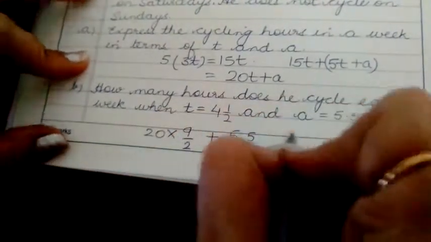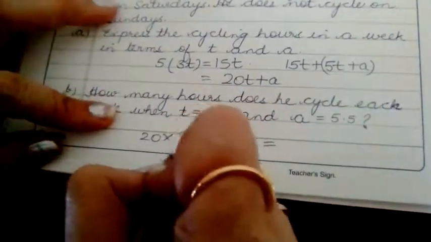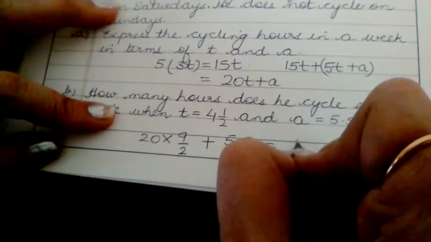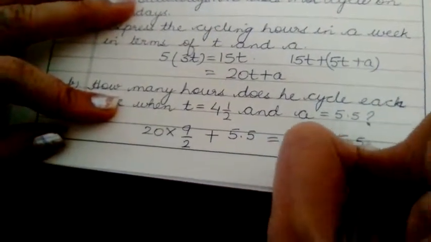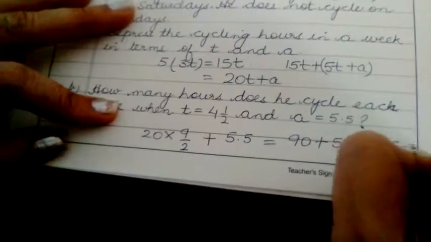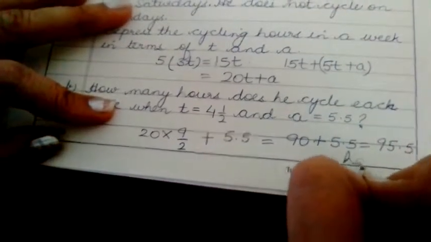So on solving this we get 90 plus 5.5 is equal to 95.5 hours. So he cycles for 95.5 hours for the week.